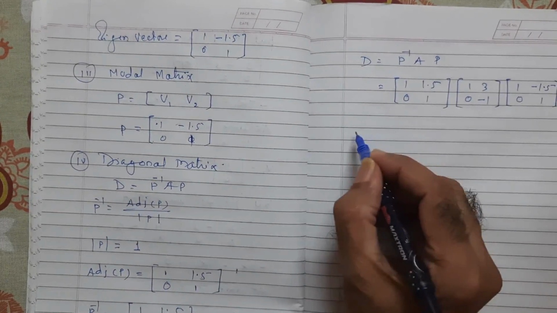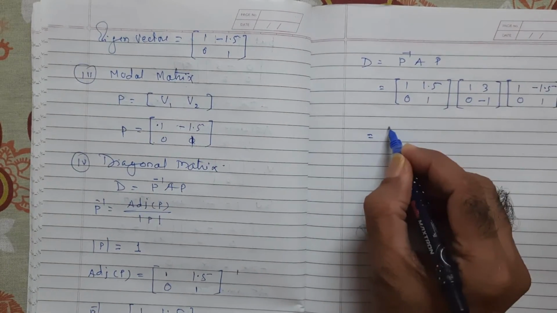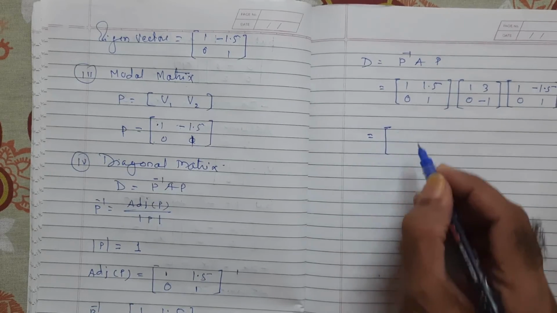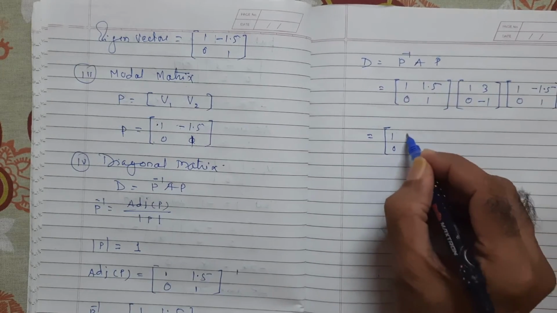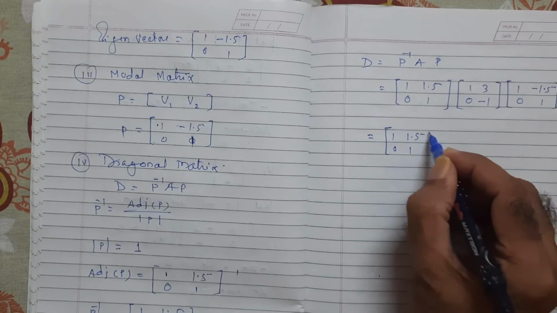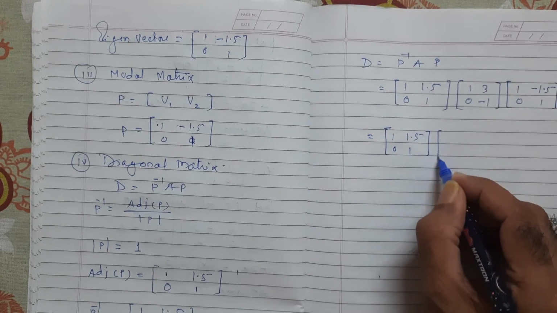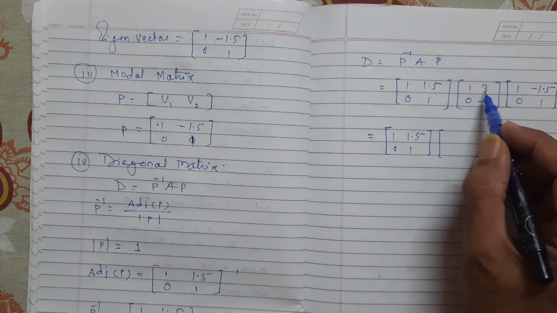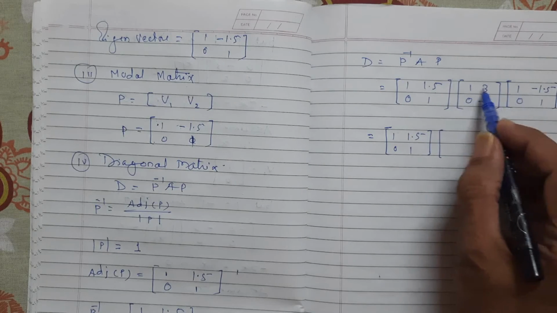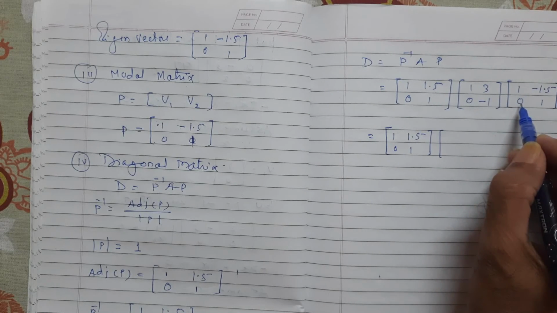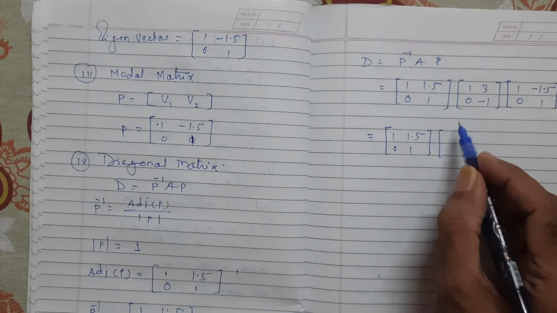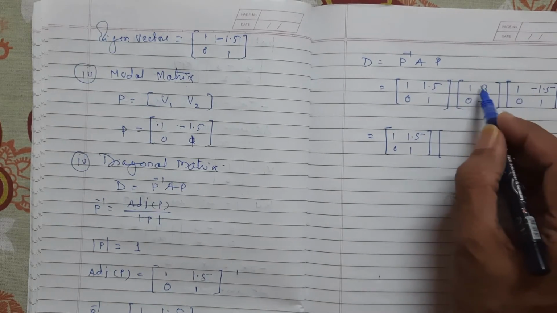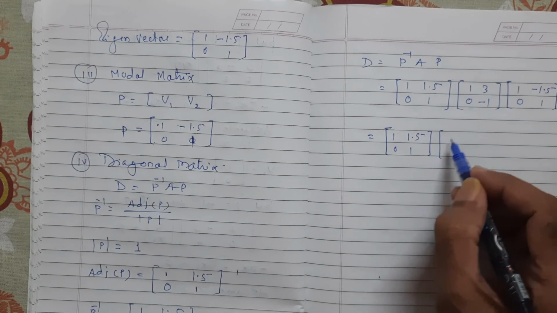Now D is equal to, here we will write down 1 0 1.5, here is 1, multiplied by this 1 3, 1 multiplied by 1 that is 1, 3 multiplied by 0 that is 0. So here is the 1.